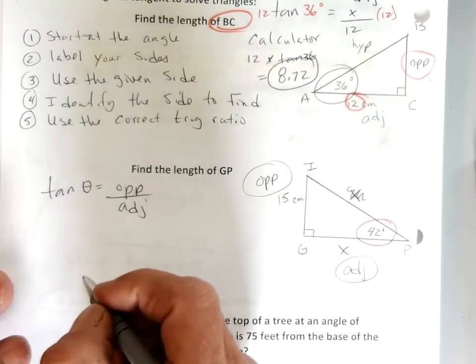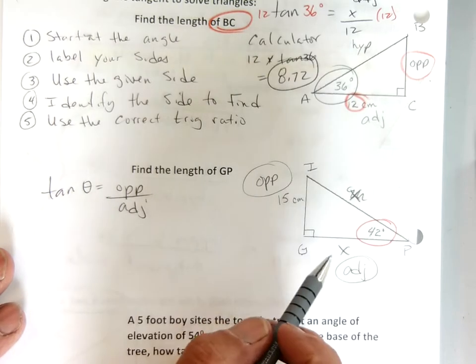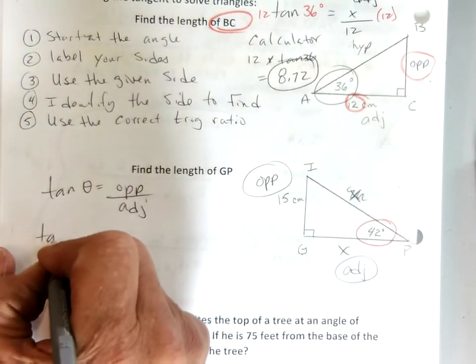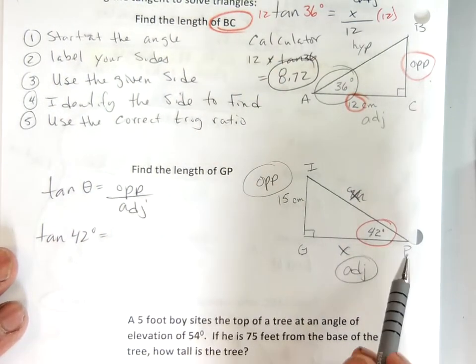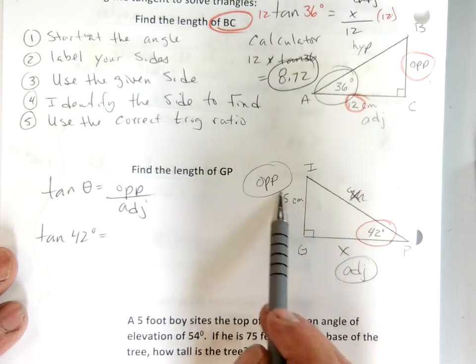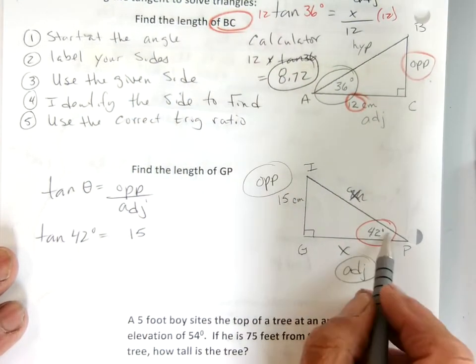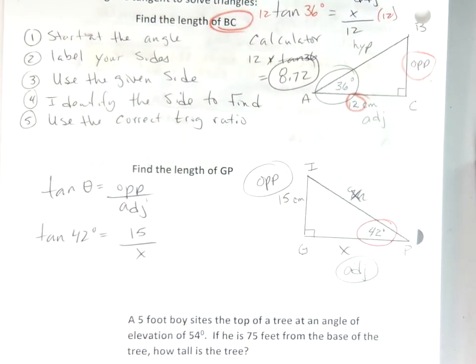And then theta is just a fancy symbol for angle, so I'll put my 42 degrees in for my angle. So I'll go tangent of 42 degrees equals my opposite side, which is the 15, right? Over the adjacent side, which is the x. All right? How am I doing?